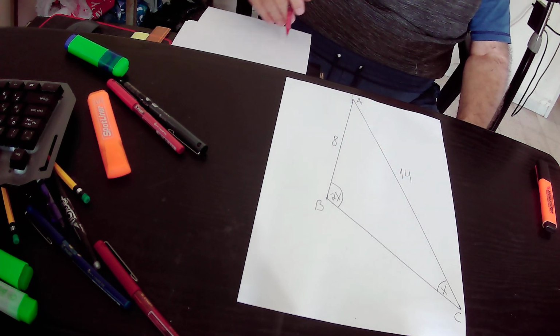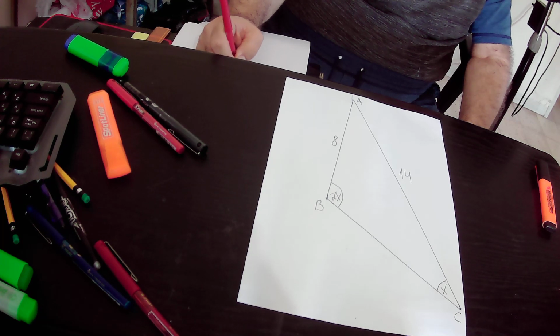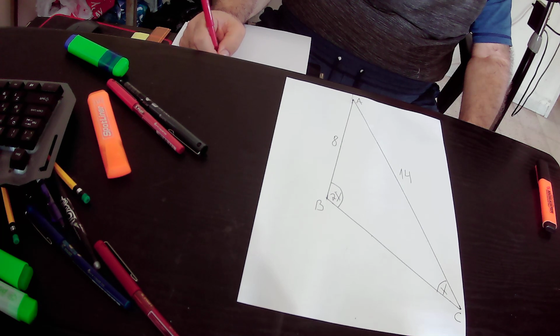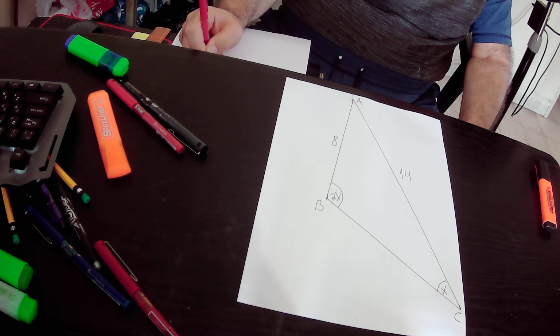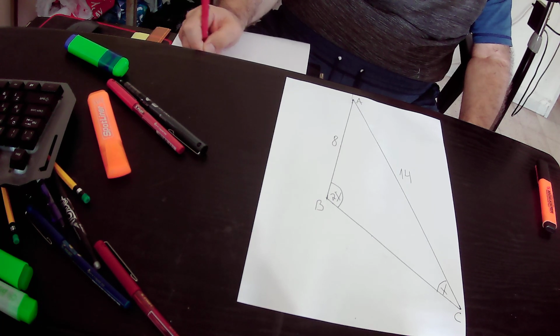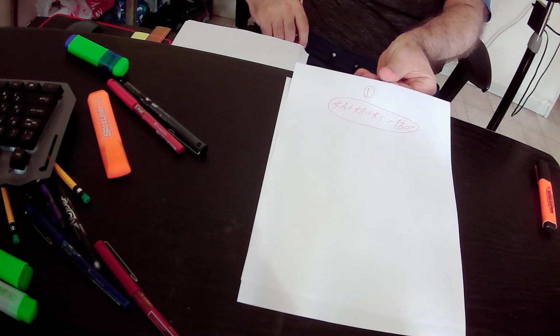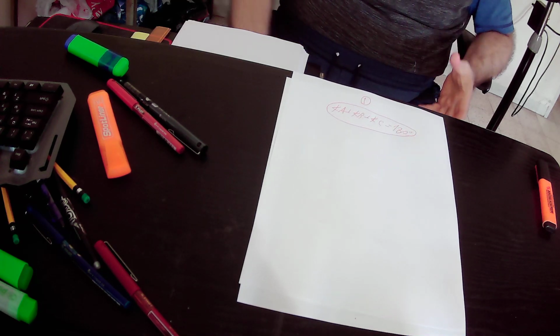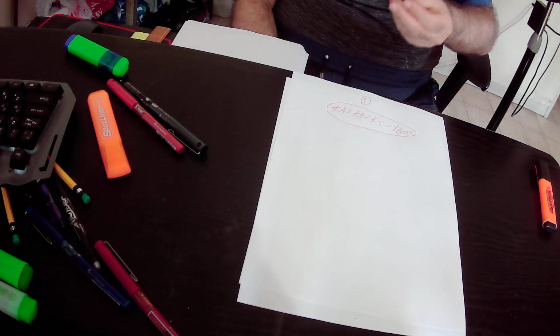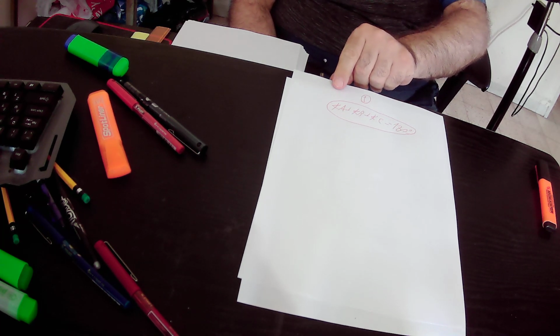It is true in any triangle. Okay? This equality states that the sum of the angles in our triangle ABC equals 180 degrees.